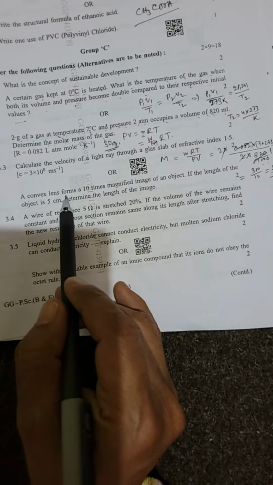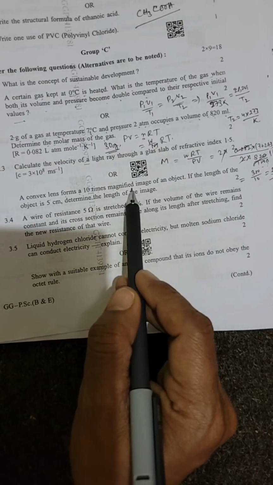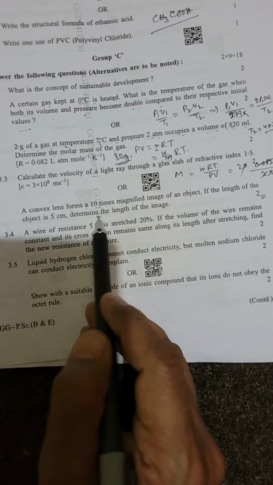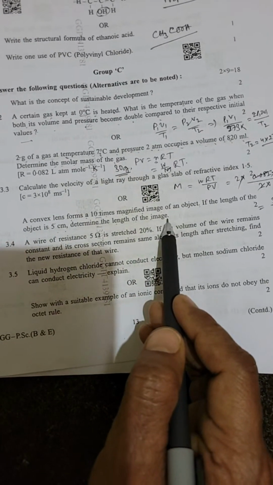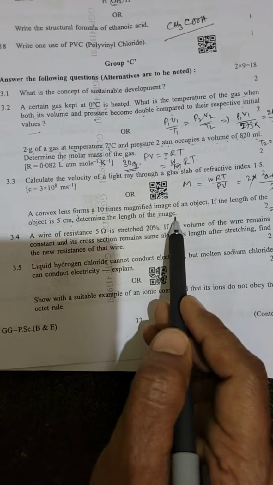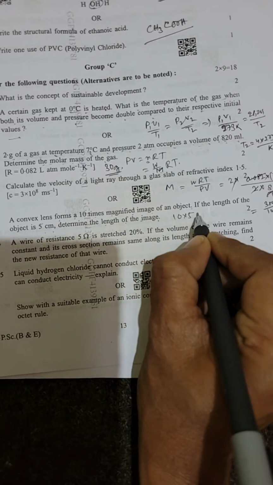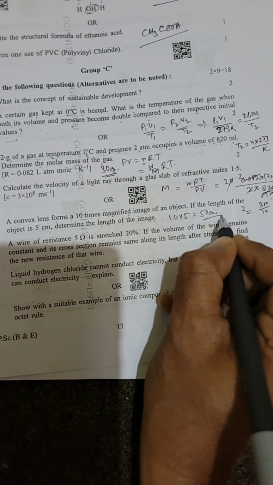Now, a convex lens forms a 10 times magnified image of an object. If the length of the object is 5 centimeter, determine the length of the image. Very simple. 10 multiplied by 5 is 50 centimeter.